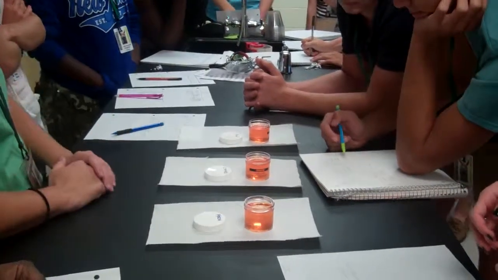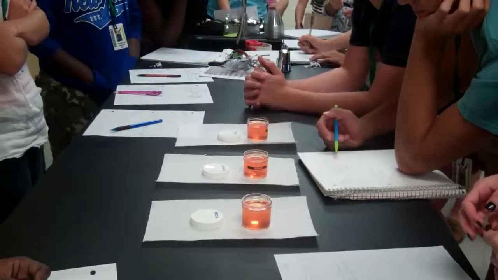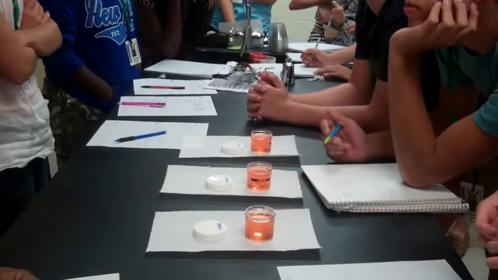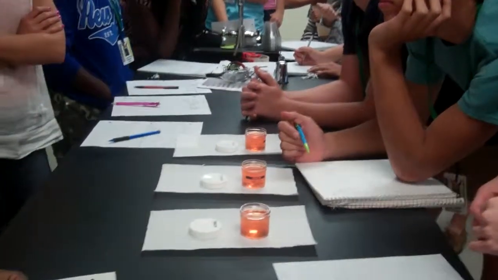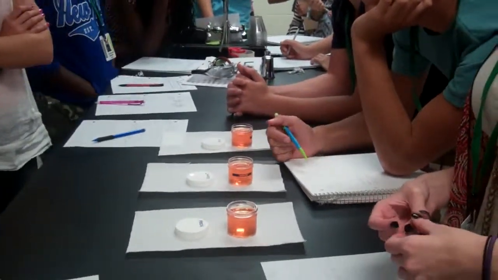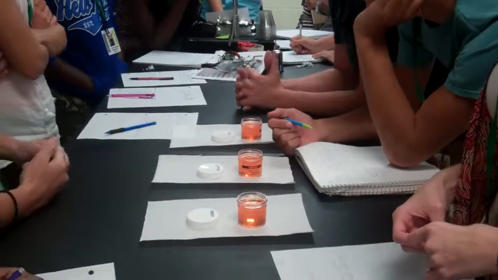Why did it work here with the canned pineapple? Because it has gelatin. So what does that mean? Oh, they put that stuff in it. It has the chemicals in it. No, it's in the chapter, wasn't it? I'm pretty sure. I think it was.